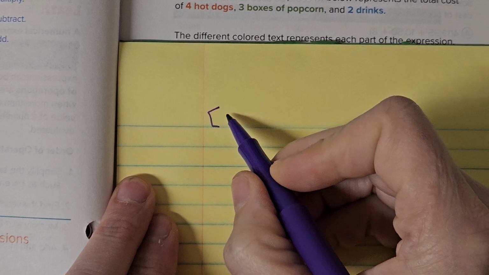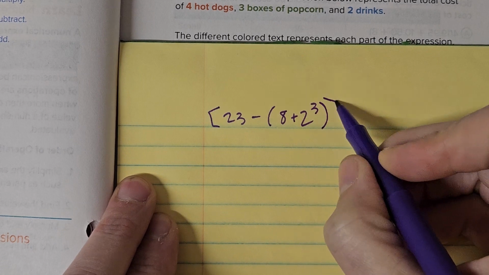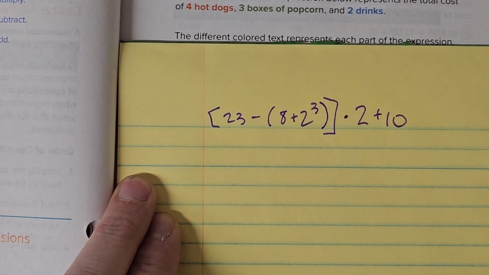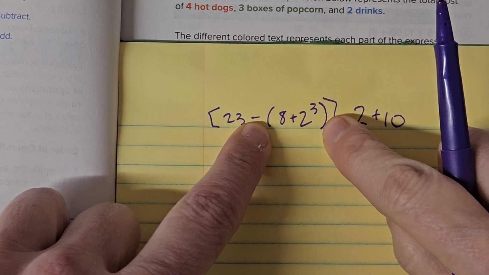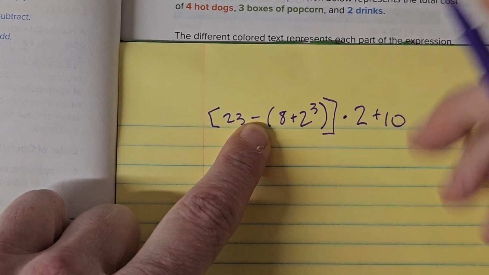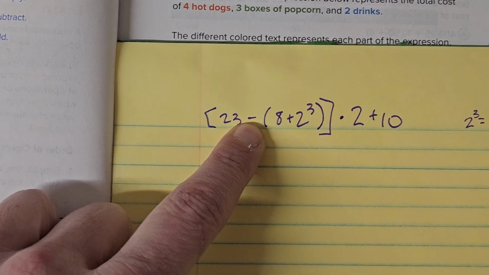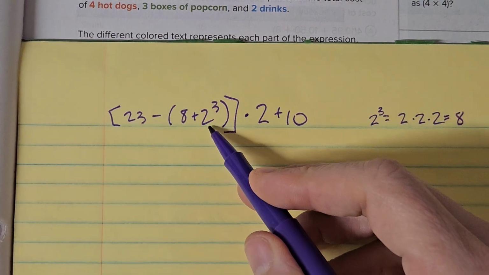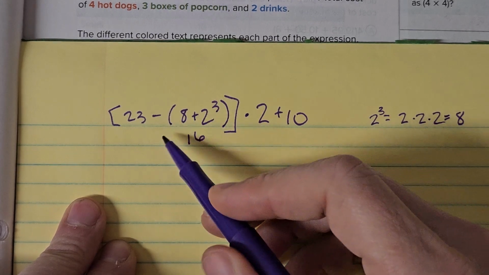We've got a bracket, 23 minus parenthesis 8 plus 2 to the power of 3 close parenthesis close bracket times 2 plus 10. So what do we do first? The grouping symbols, but we have 2, so you have to do the innermost symbol first. Inside of there you have a power that you need to do. 2 to the power of 3 is 2 times 2 times 2. 2 times 2 is 4, times 2 is 8. And 8 plus 8 is 16. So that takes care of this parenthesis.